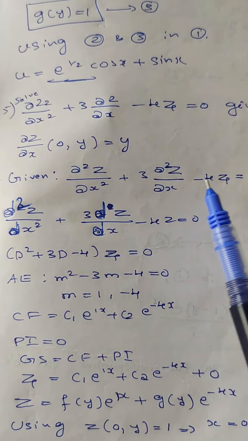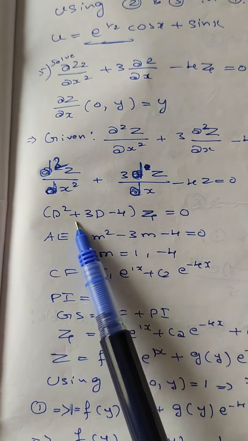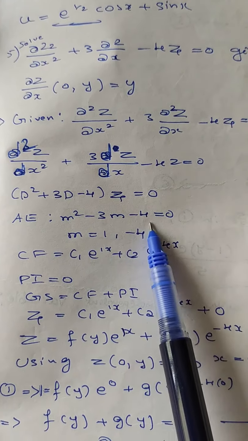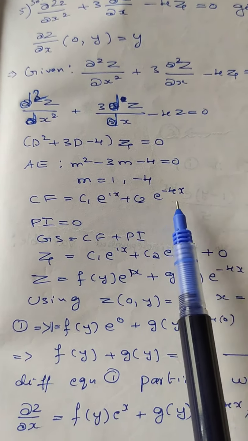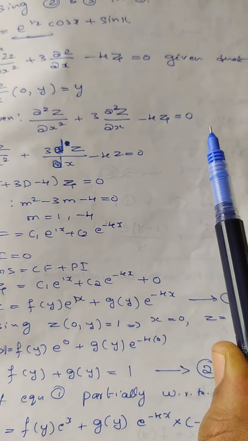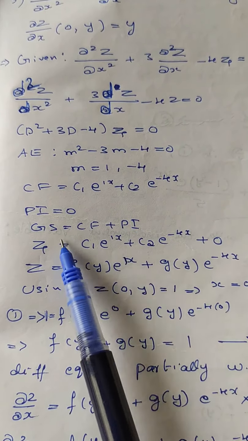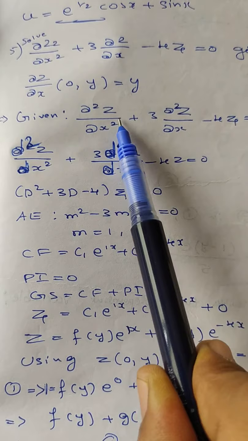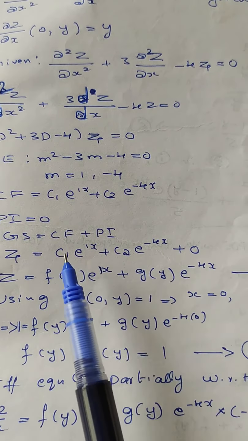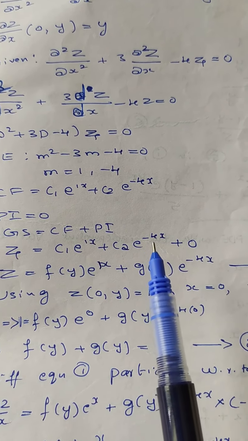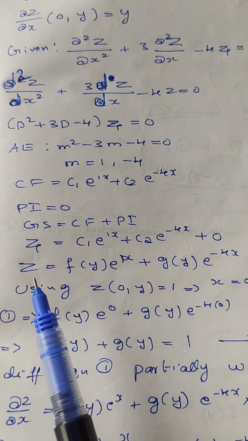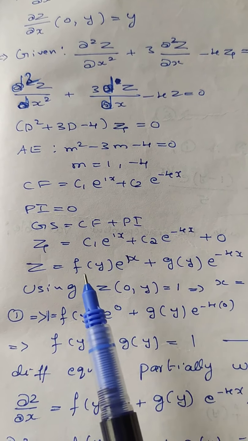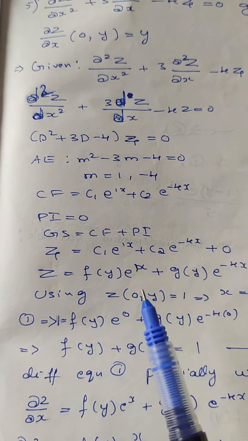Write the given PDE, convert into ODE, polynomial operator, auxiliary equation, find the roots, write the CF. Since it is homogeneous, Pi is 0. General solution, CF plus Pi. Here, what is the dependent variable? Z. You should write z is equal to C1 e power x plus C2 e power minus 4x. And replace C1 and C2 by f of y and g of y, because x is the independent variable.